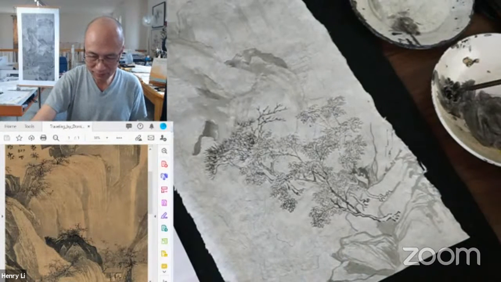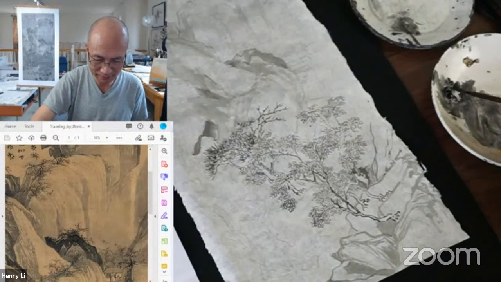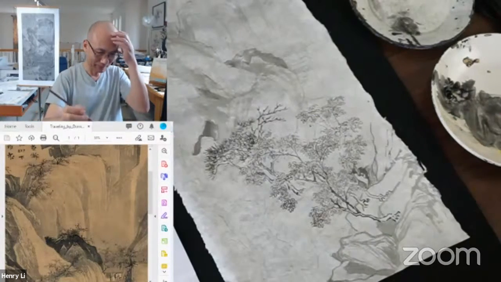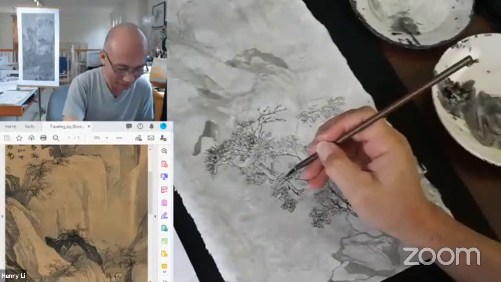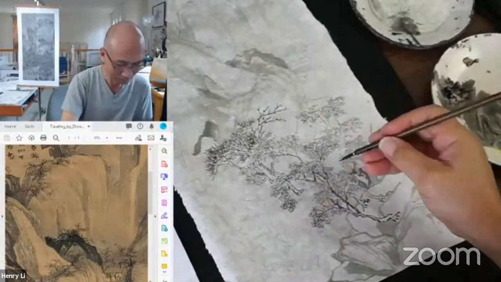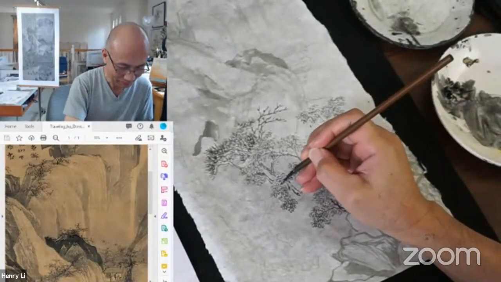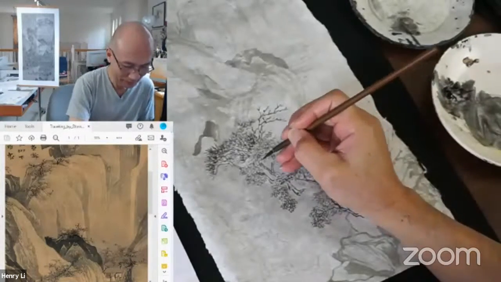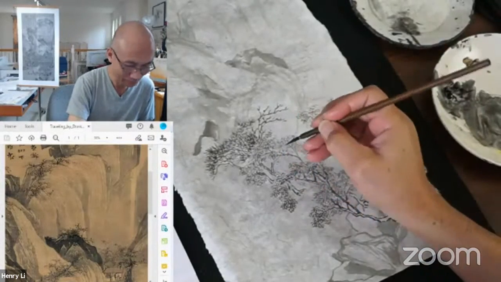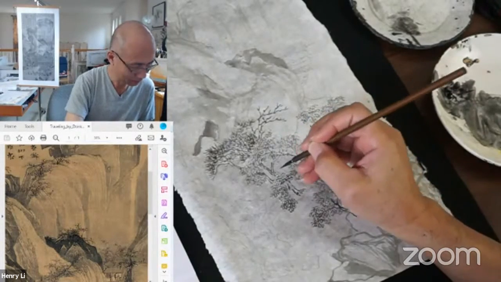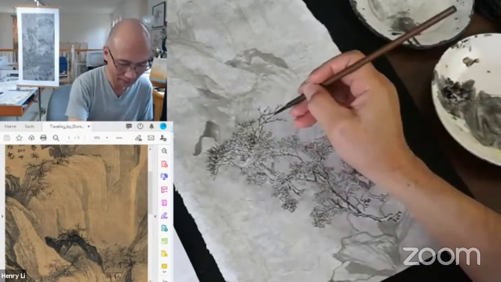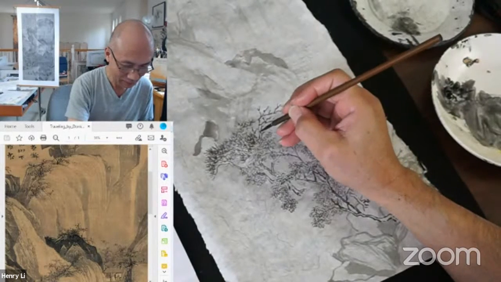But this whole painting emphasizes the rock, I think. So the tree is kind of patternized, not very. But it's nice. Yeah, I like how he does this.